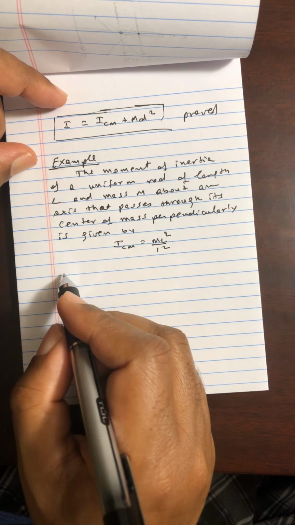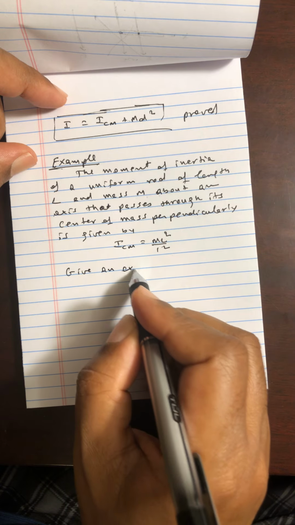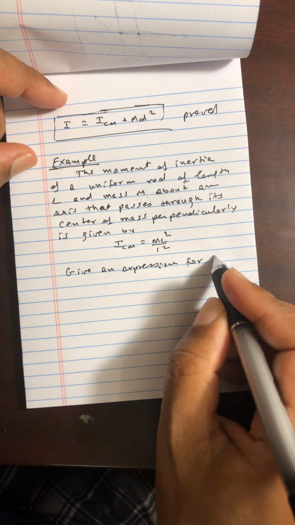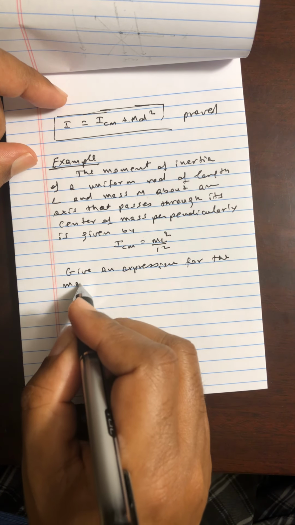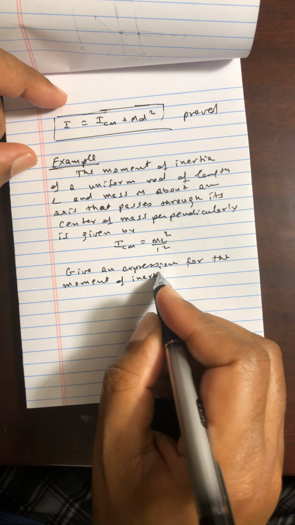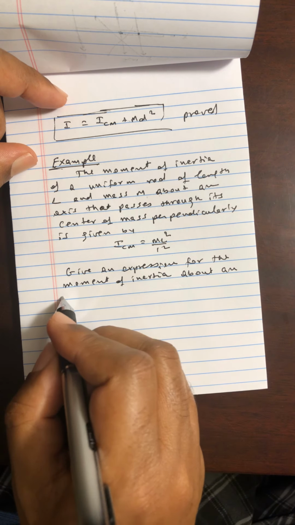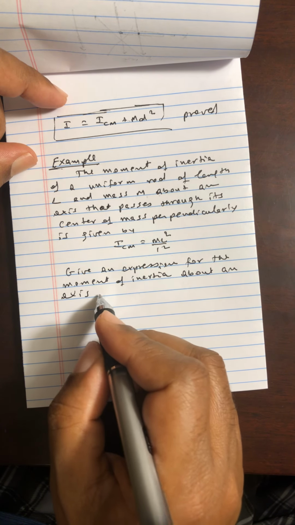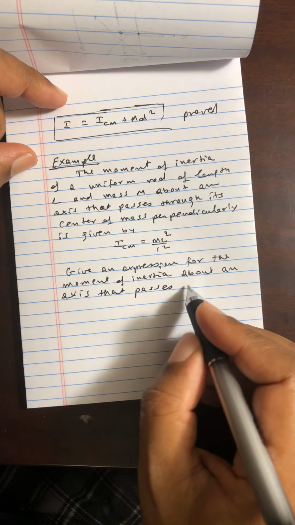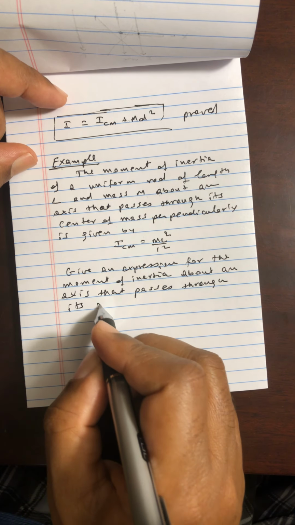The question is, give an expression for the moment of inertia about an axis that passes through its right end.